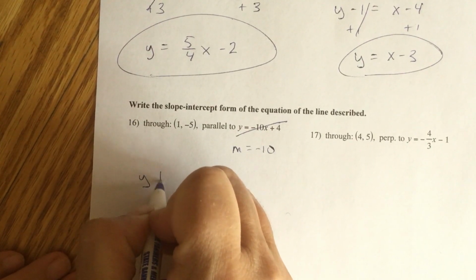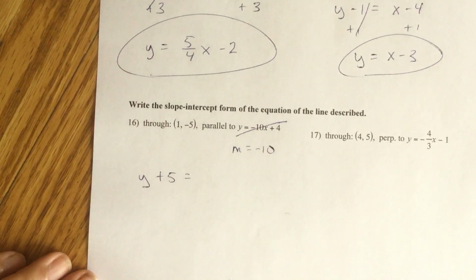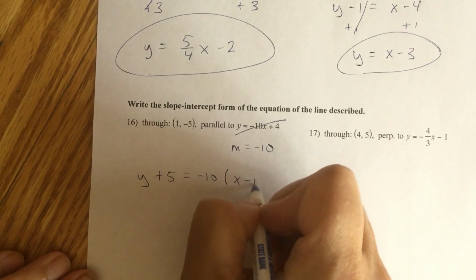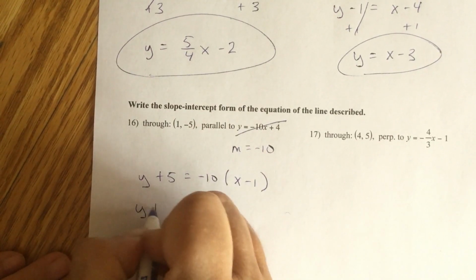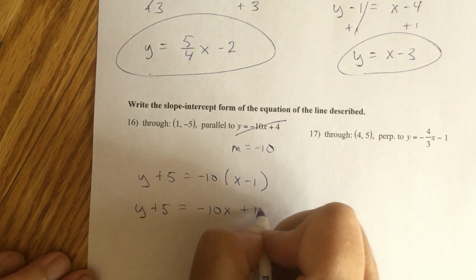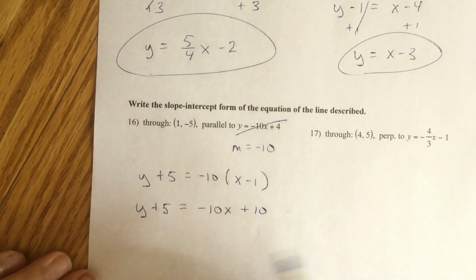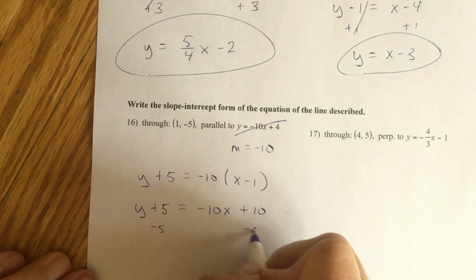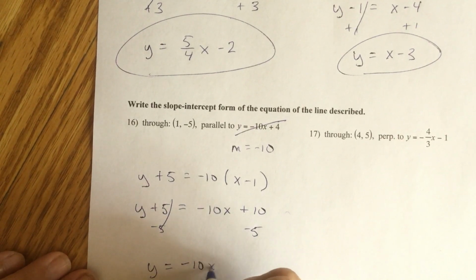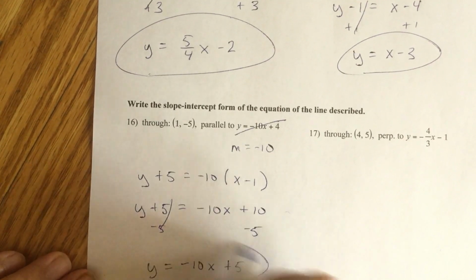So y plus 5, because it's minus a negative 5, is equal to negative 10 times x minus 1. So y plus 5 is equal to negative 10x plus 10, because I have minus a negative. So then subtract 5 from both sides, and you have y equal to negative 10x plus 5.